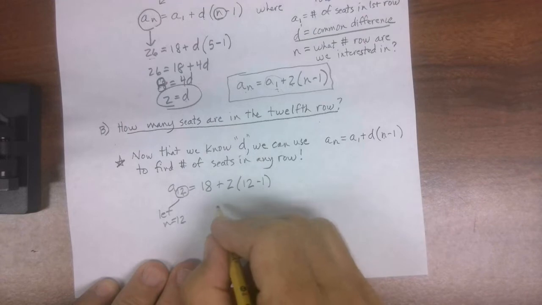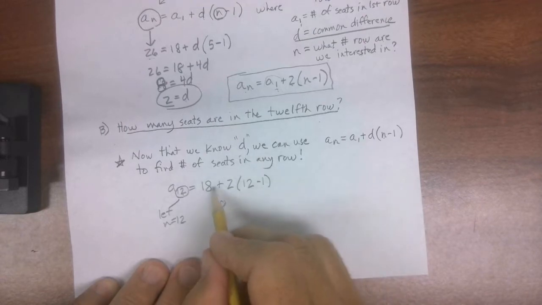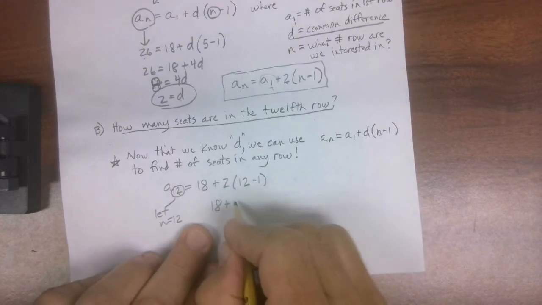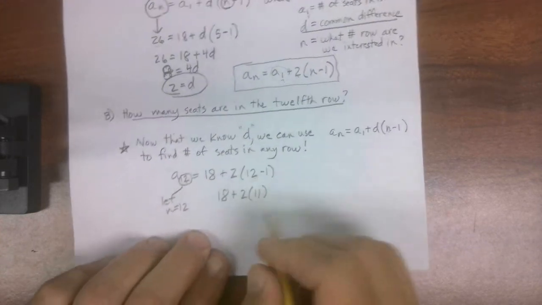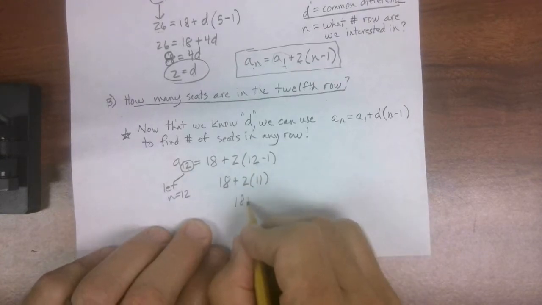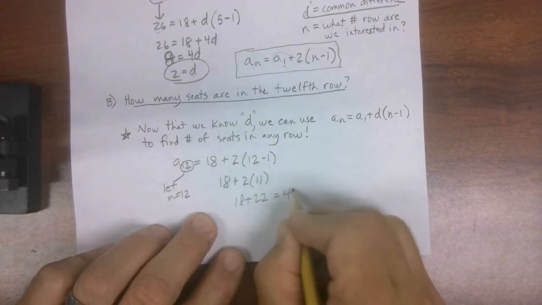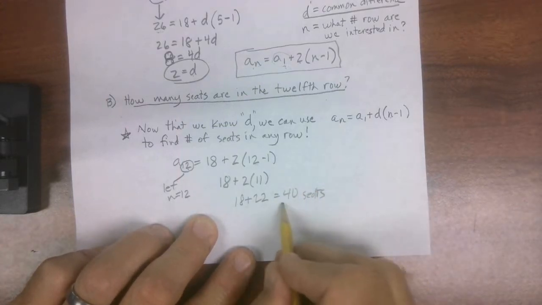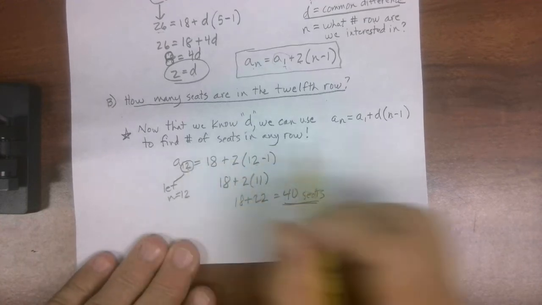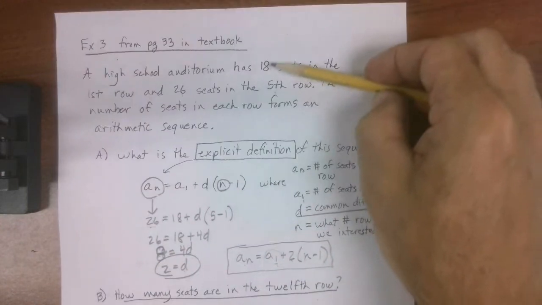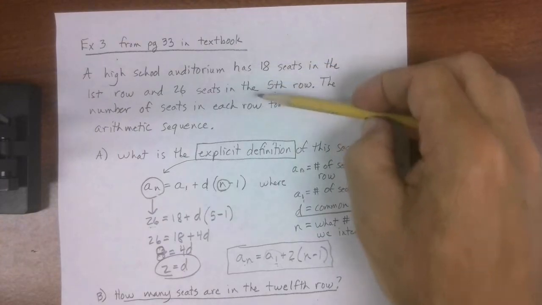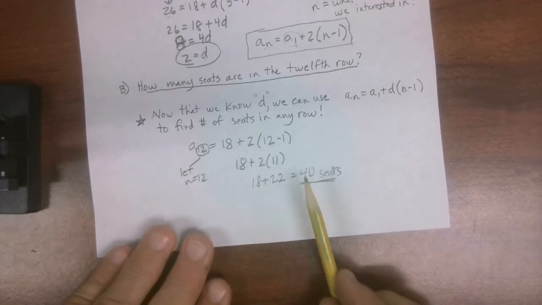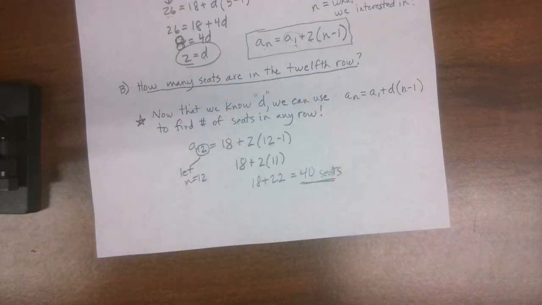And now it's just a crunch it out. PEMDAS, though, don't go 18 plus 2 is 20. We got to figure out what this is. And so now we know it's 18 plus 22, which is 40. There are 40 seats, now listen to me very carefully, in the 12th row. They did not ask us to find the sum of all the seats. Keep that in mind. They wanted the number of seats in the 12th row. So we're done. All right, before I go on to the next problem, I'm going to pause this.